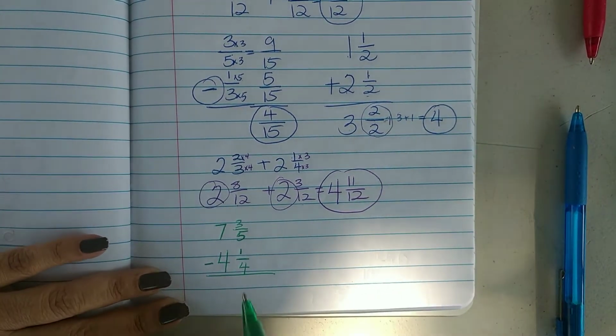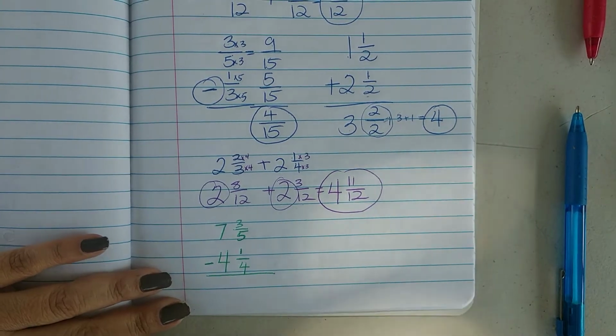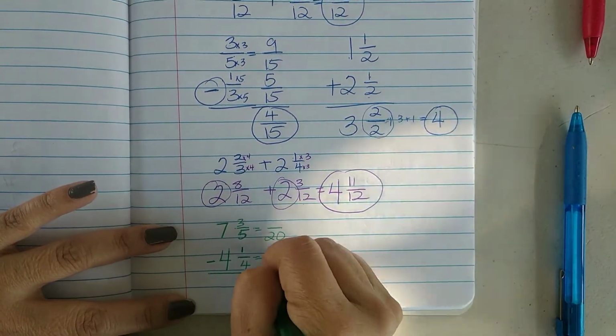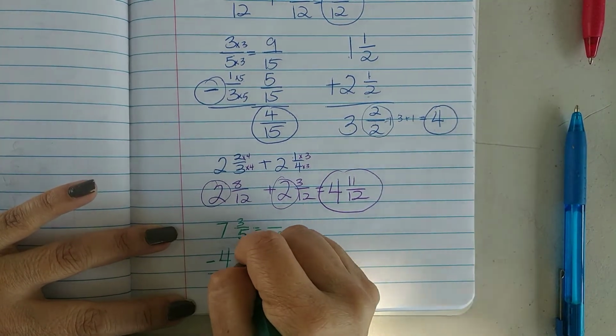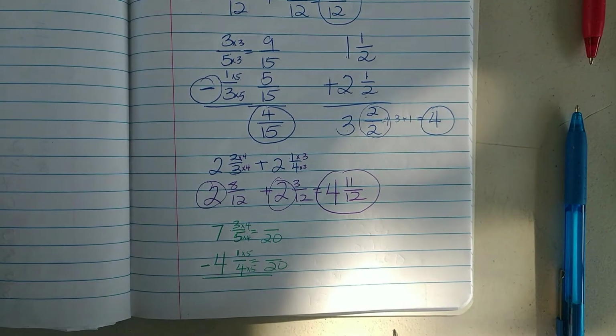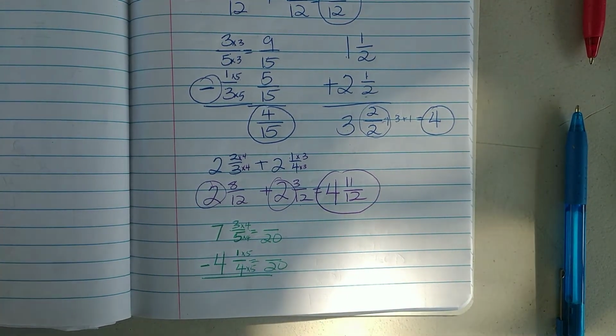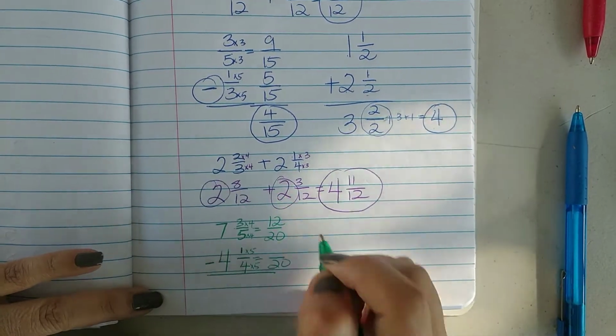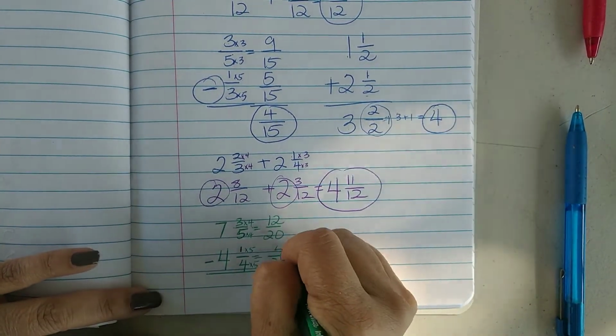I know that they have 20 in common, so let's use the denominator of 20. What did I multiply them by? I always like to write it in so that I remember and it helps me know exactly what I multiplied them by. So 3 times 4 is 12 and 5 times 1 is 5.